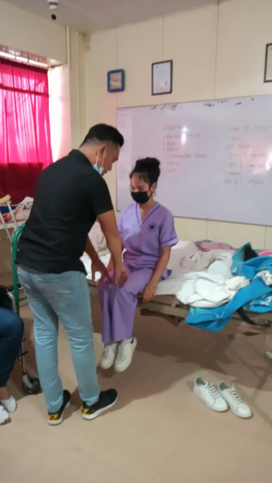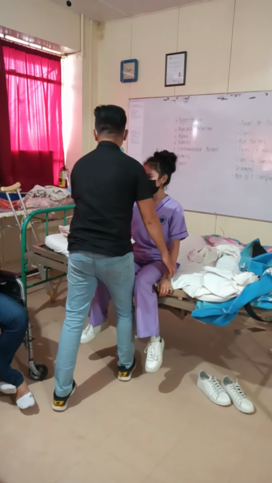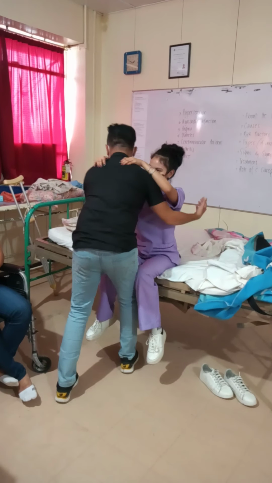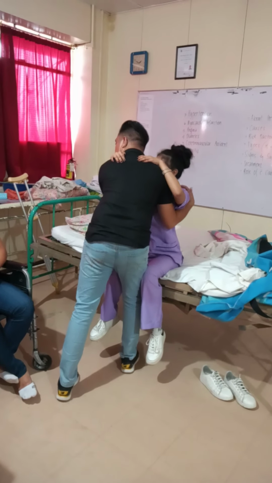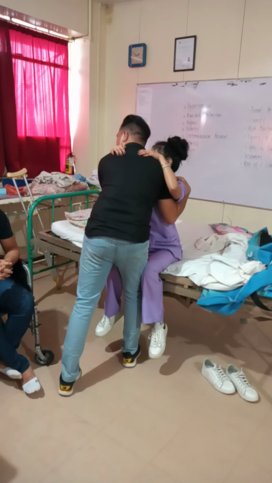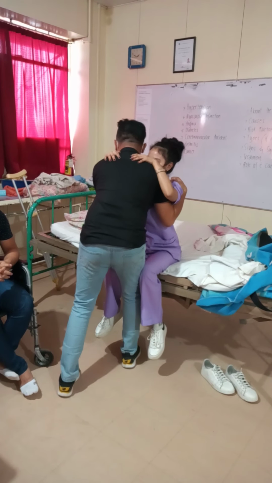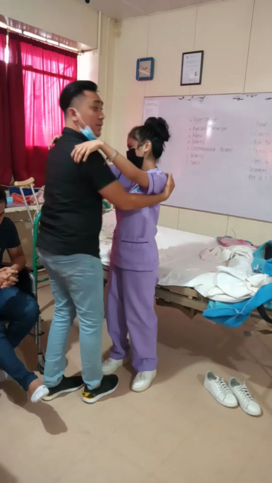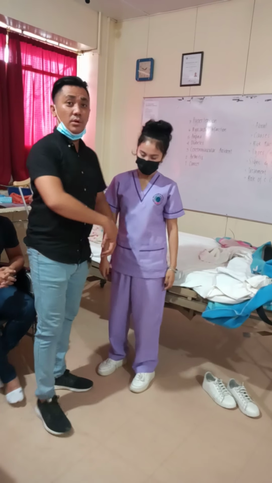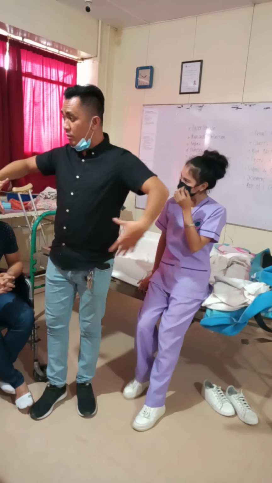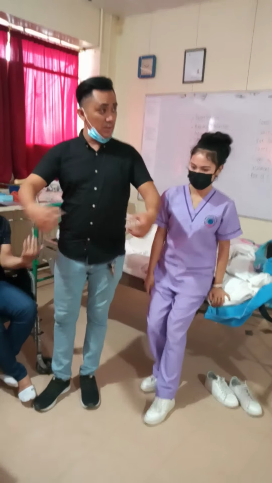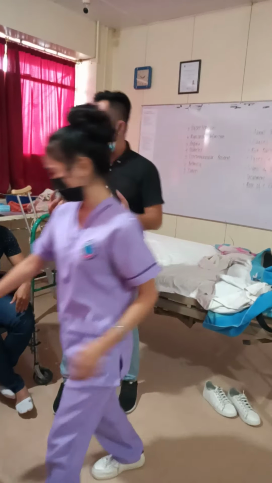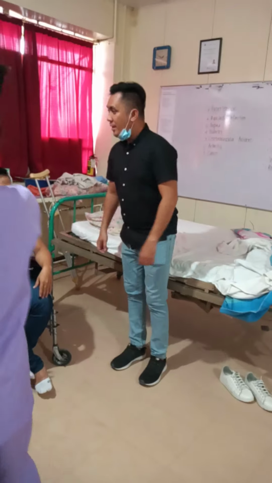So, in between the patient's legs, okay? Then hold the shoulder. Then hold the armpit going to the shoulder of the patient. Then the count of 3, 1, 2, 3, stand. That's simple. If you just hold, it is hard to lift, especially if the patient is big. The tendency is that it is difficult, so be careful.